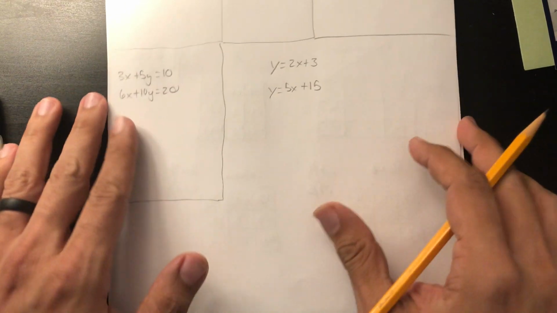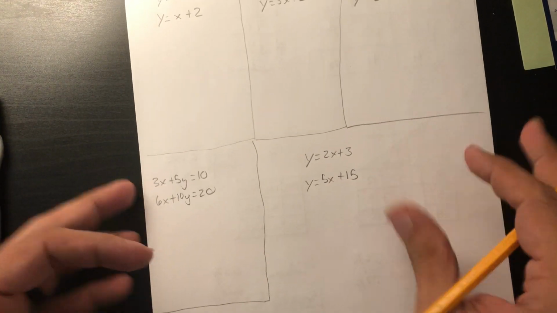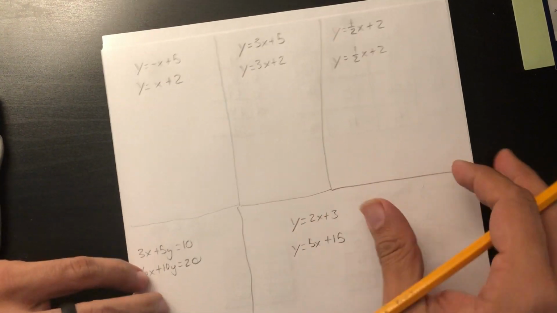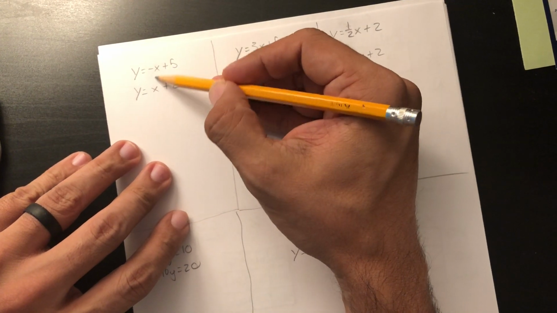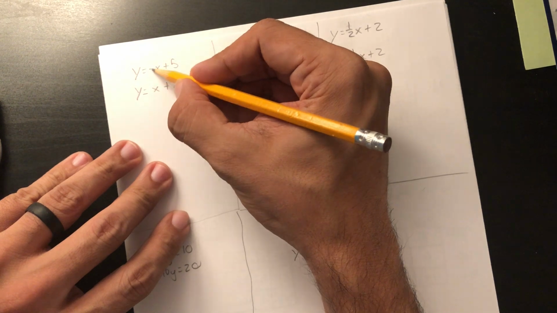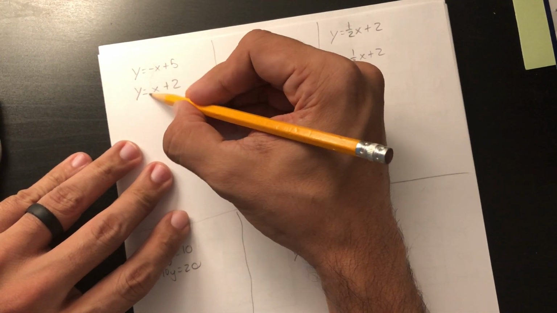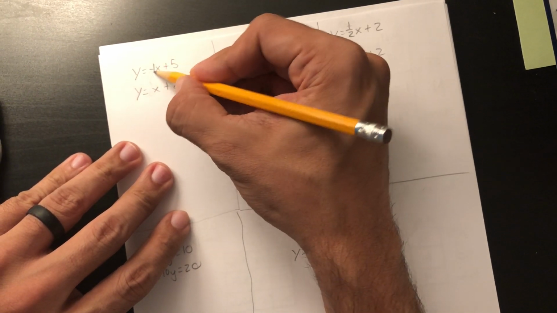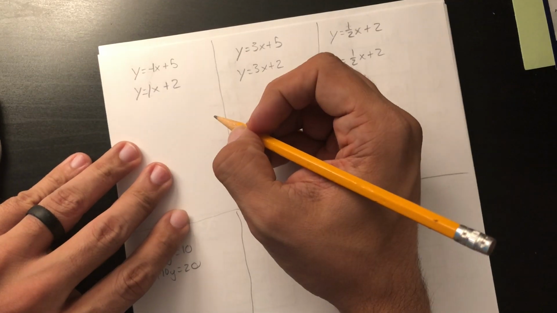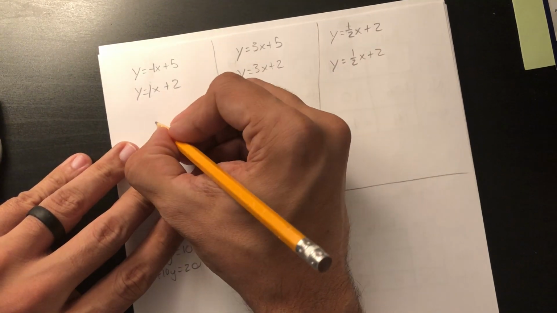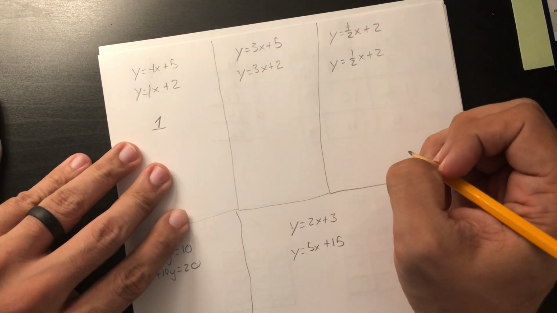Now we're talking about solutions. Okay? So, how many solutions does this have? If the slopes are different, the slope is the number that's next to x, meaning right here. Okay, on the left of the x. Right now you have a 1, a negative 1, and a 1. Are the slopes the same? No. So this has one solution.